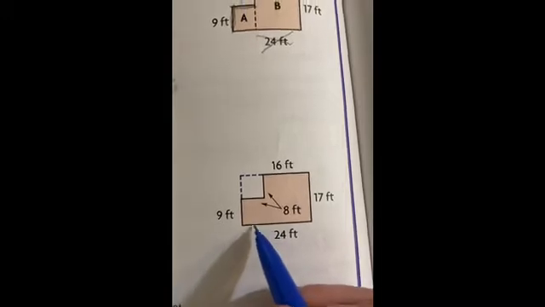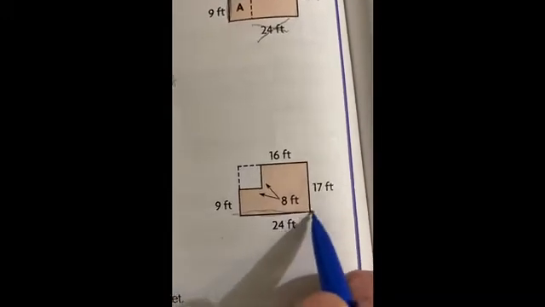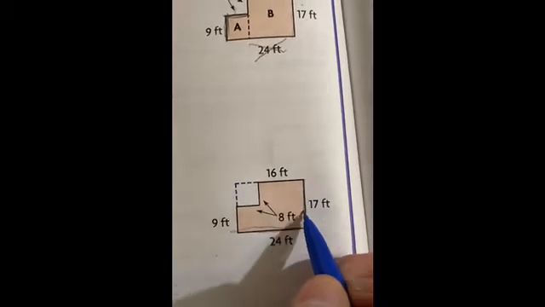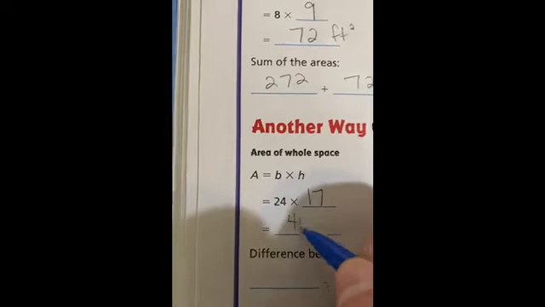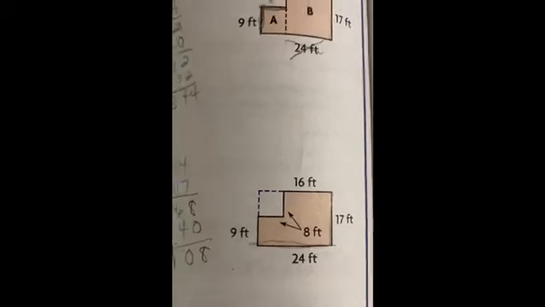So looking at the area of the whole space. Here's the area of the whole space: the base is 24 and the height is 17. So 24 times 17 is the whole space, which is 408 square feet. And then we want to find the area of that teeny tiny little piece.